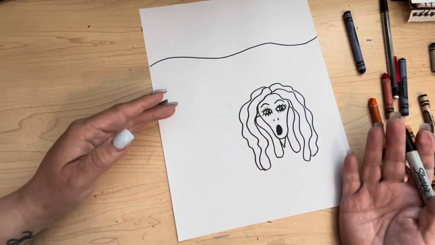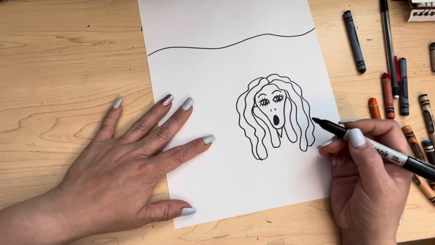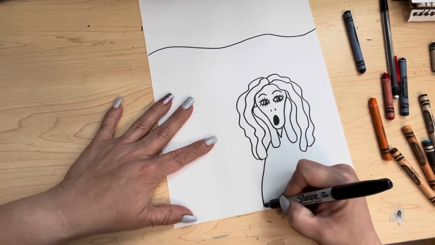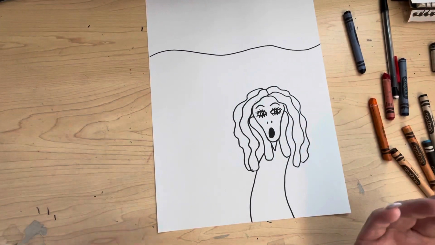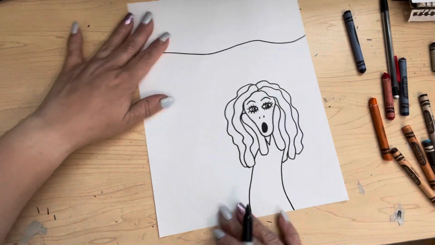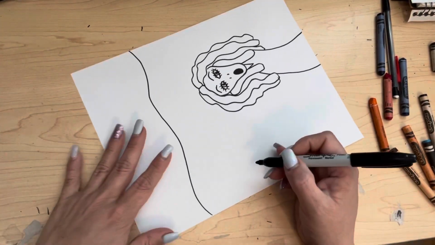Okay, so it looks like Edvard Munch's in a way, but it also looks like me, right? So I'm going to just do a curved line like this for the body, and another one here for the body. So even though it's me, it's still in his style, right? All right, now we're going to turn the paper and create some depth. And we talked about that before in one of our other lessons, right?